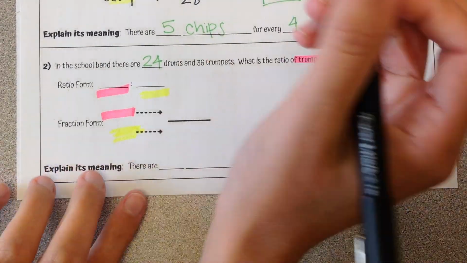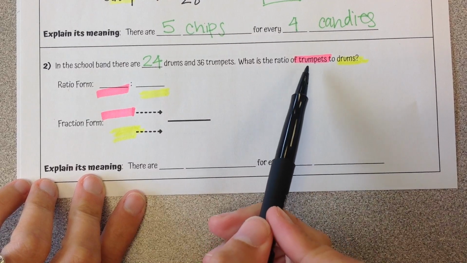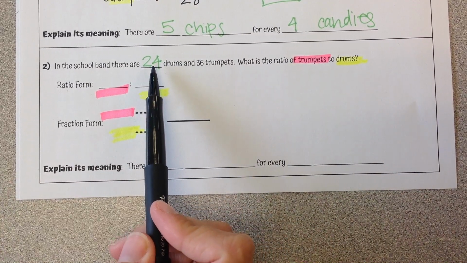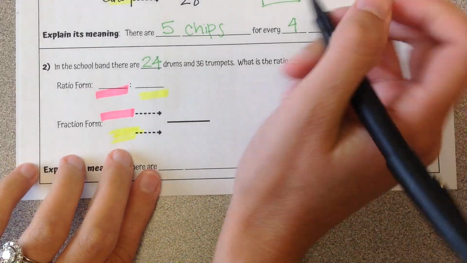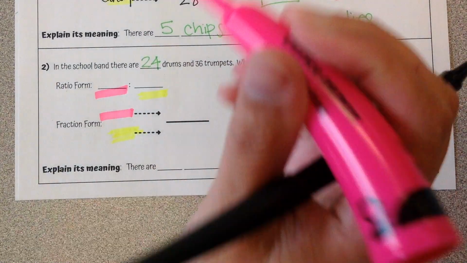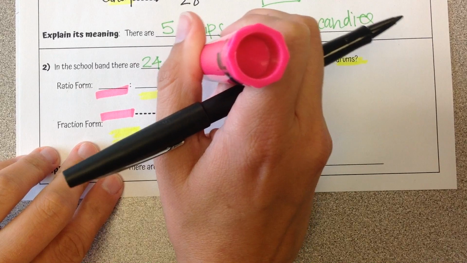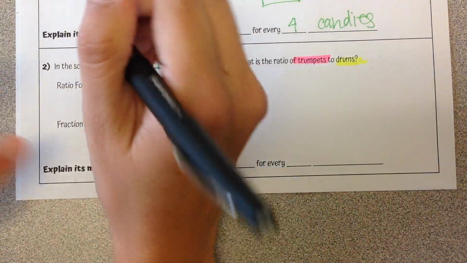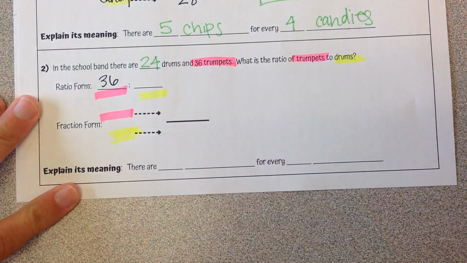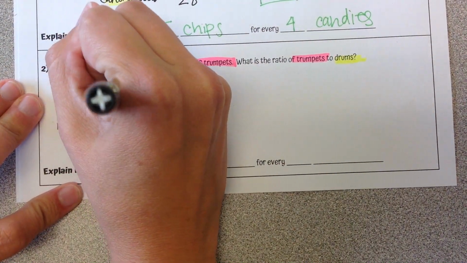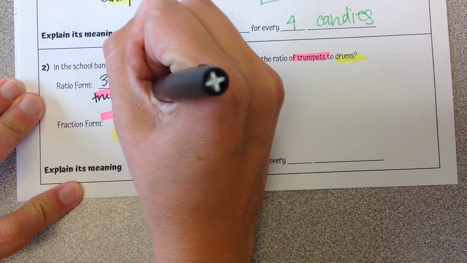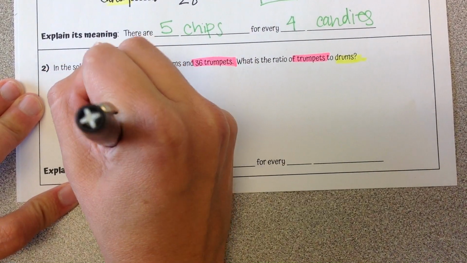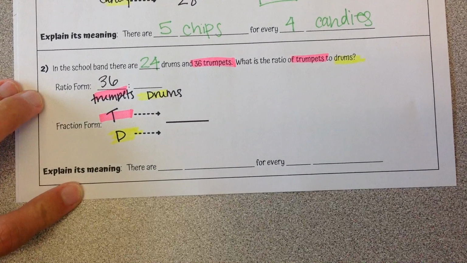The common mistake people will make is they'll put 24 because that's what came first. But where I see trumpets is actually here, and that goes with 36, not 24. So it's 36. I should label this, trumpets to drums. I'm just going to do T to D there.